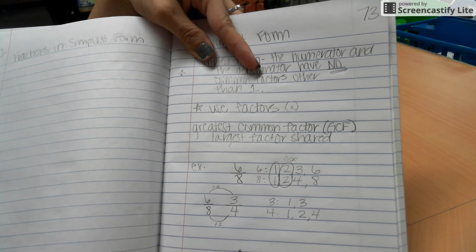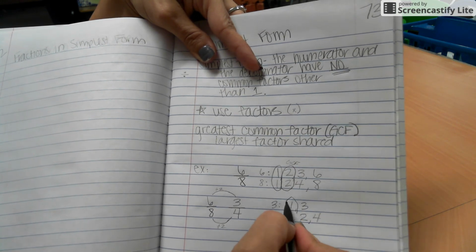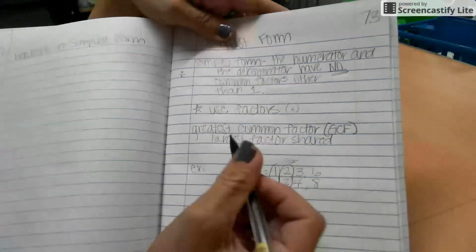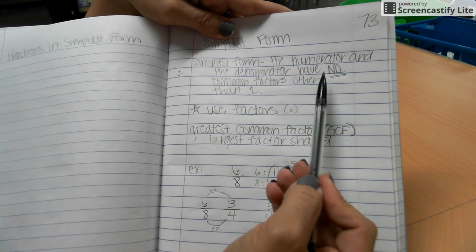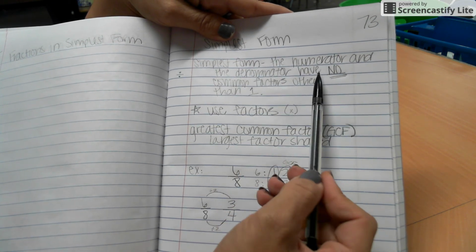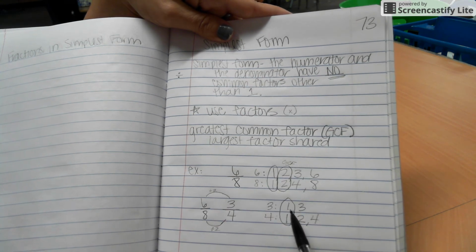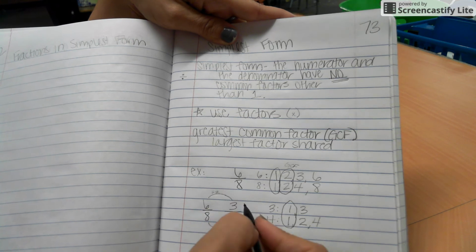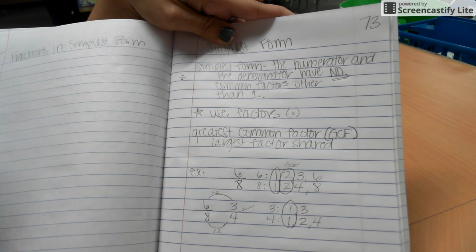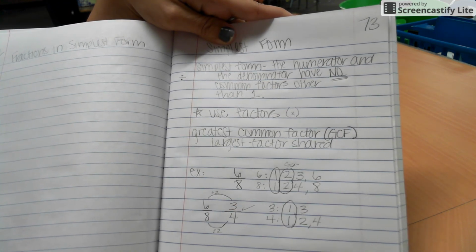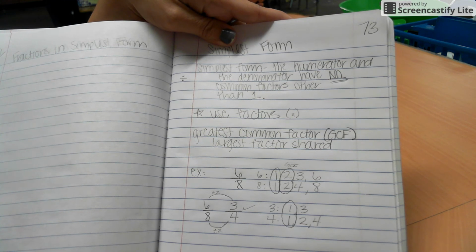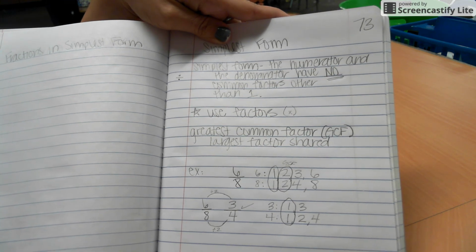Now, the only one that they share is 1. So if I go back up here, it says that the numerator and denominator have no common factors other than 1. So because it only shares 1, that tells me that is in simplest form. So make sure you have all that down, and we're going to do another one together.